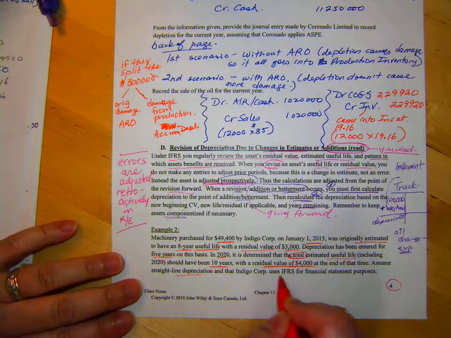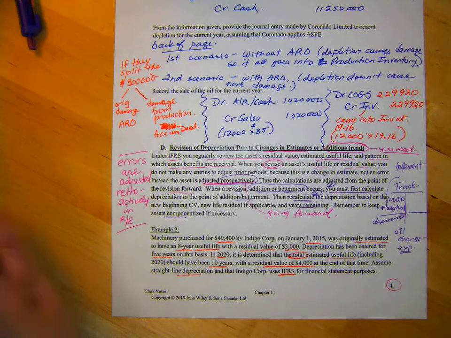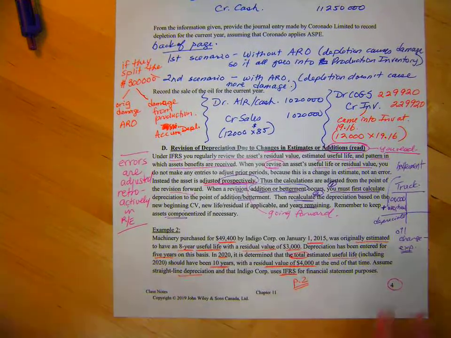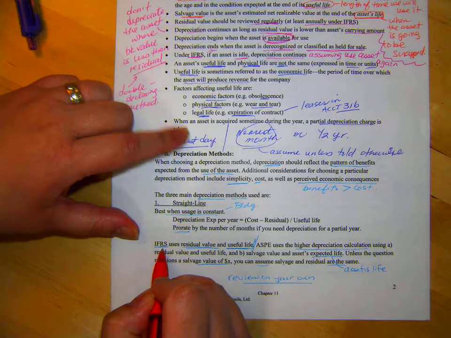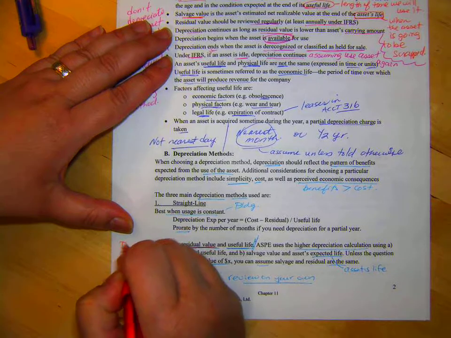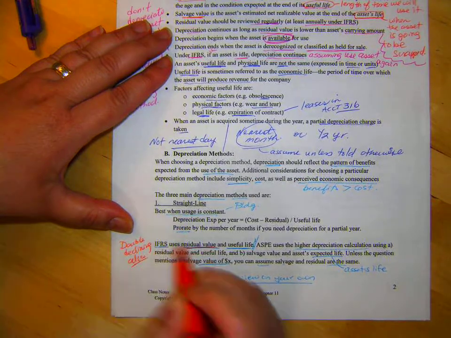So assume depreciation, and we are using IFRS. So just before we go on, we need to go way back to page 2 to know what we're doing. Okay, so we're using straight line. IFRS uses residual value, and this would actually apply for double declining also, not just straight line.